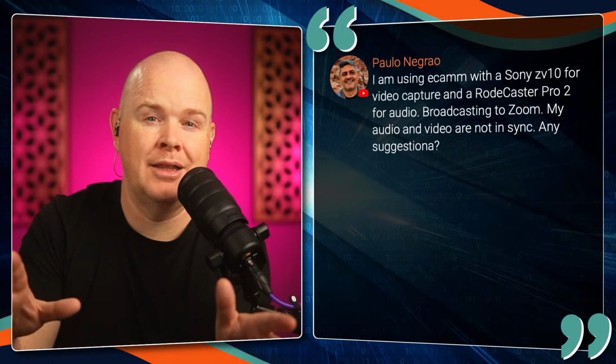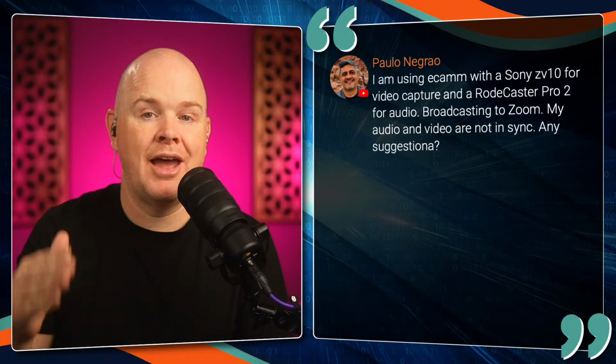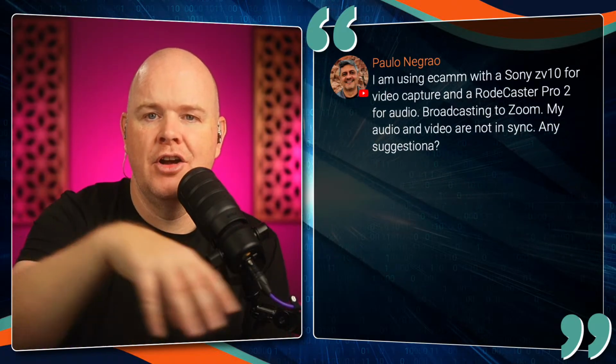But if you're not doing anything like that, and literally all you're using the Rodecaster for is maybe bringing in multiple mics, maybe adding the sound pads or things like that, and it's going into Ecamm, and then you're using Ecamm to go into Zoom, you can instead just use the Ecamm Live virtual mic into Zoom, and that will include the delay.